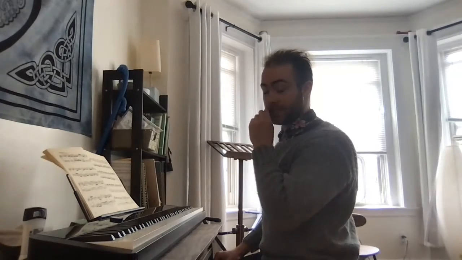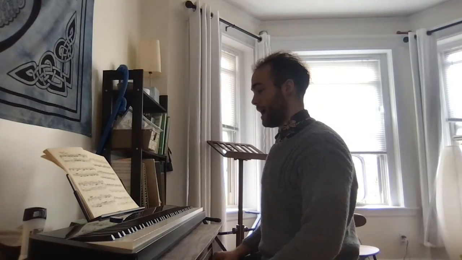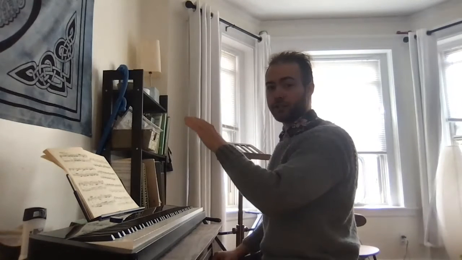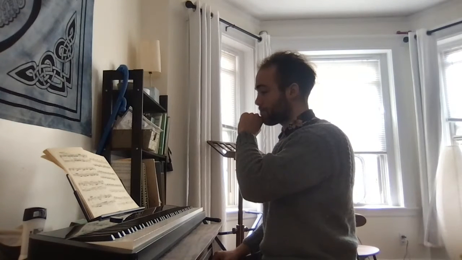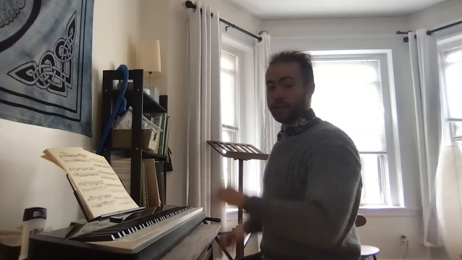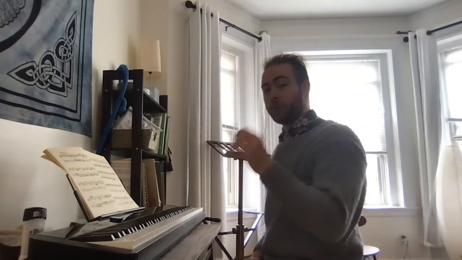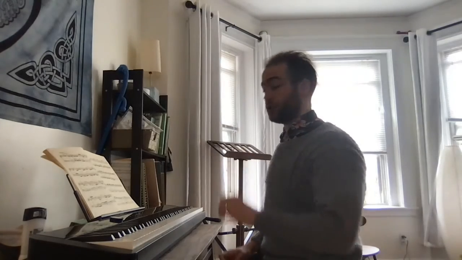One other thing I wanted to say about this was that we have a lot of very, what's the word? Smooth lines in this self-contained A section, but then when we get to the development section, we have some new and interesting jumps.